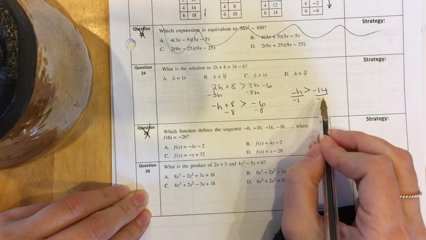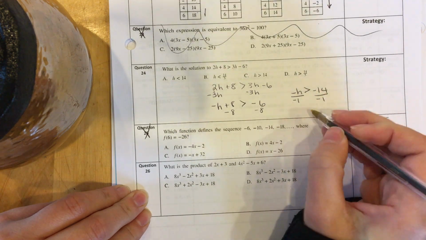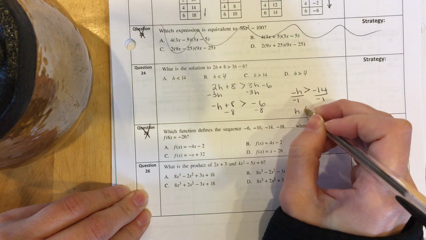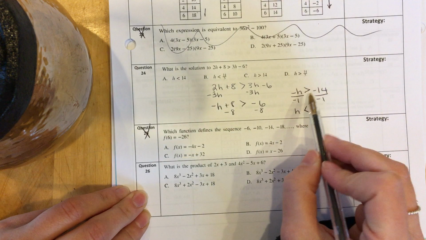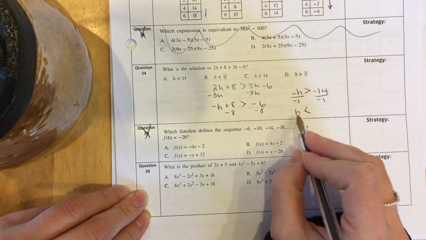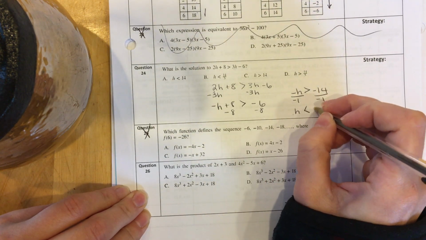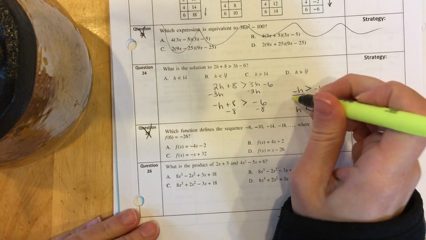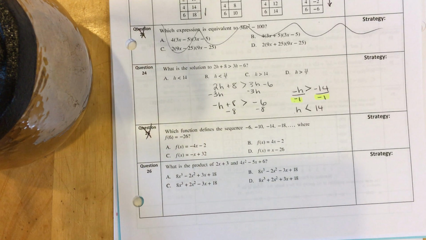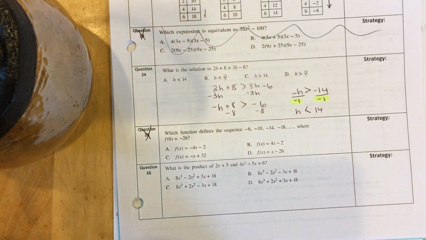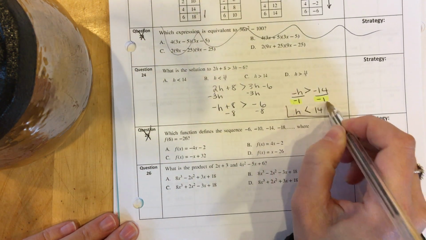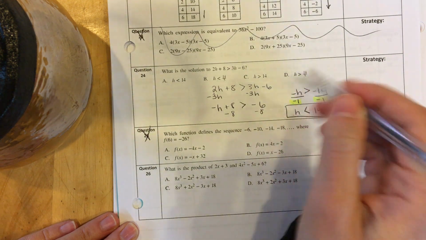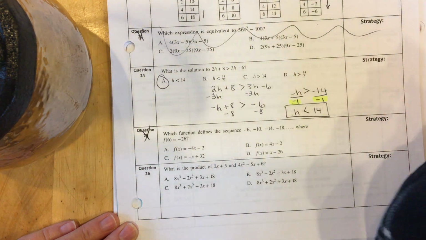And when you divide across an inequality, I know you guys all are raising your hands over there telling me what you need to do. The inequality flips. So it's going to be h is less than 14. Anytime you divide or multiply by a negative number across an inequality, you flip the sign, okay? So it's going to be h is less than 14. So that would be your answer, A.